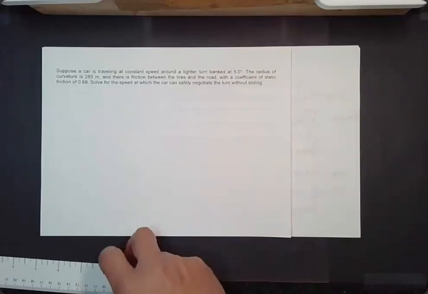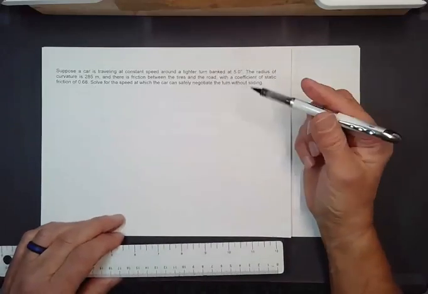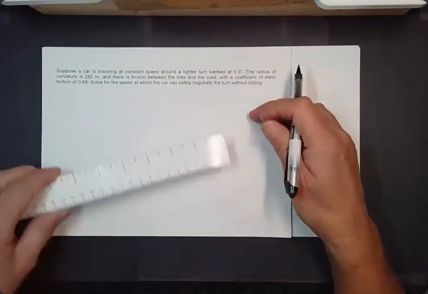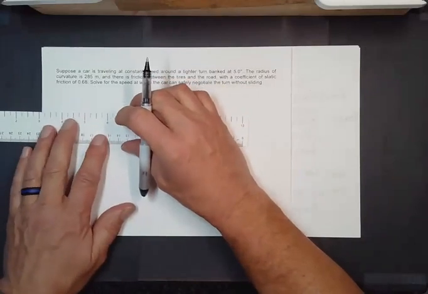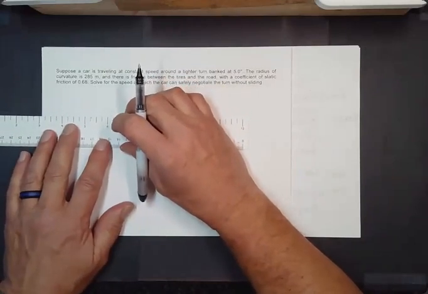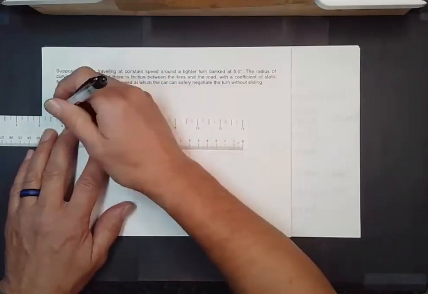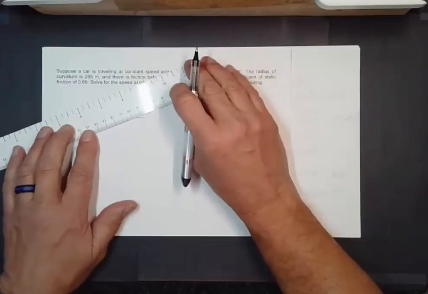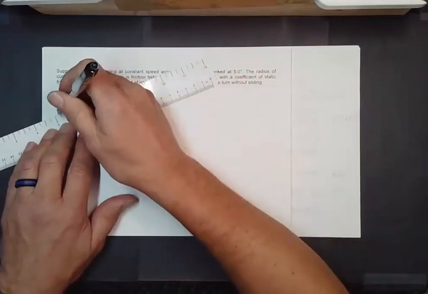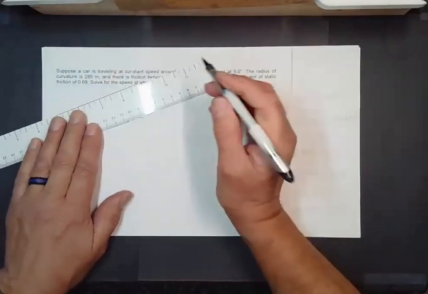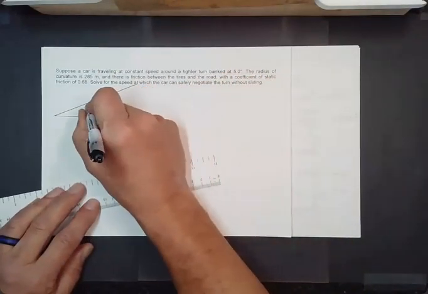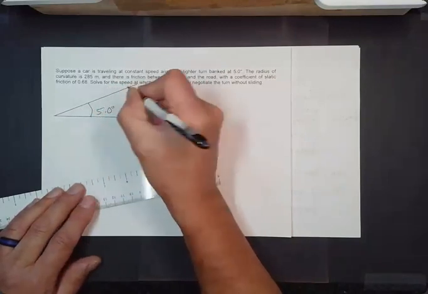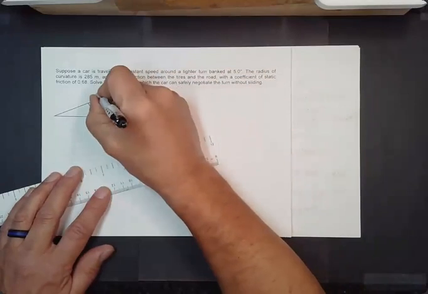Now, when we say safely negotiate the turn, we'll make the assumption that they're pushing the limit and not going slow, but going fast enough so that if they were to slide, they would slide up the bank. And we'll imagine that they're maxing out the static frictional force. So here's our angle, 5.0 degrees. Again, I way exaggerate them, but that's okay.